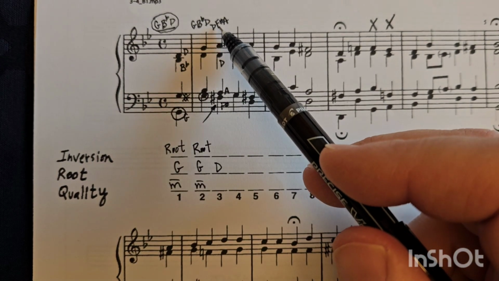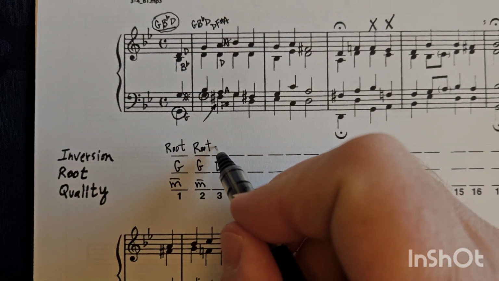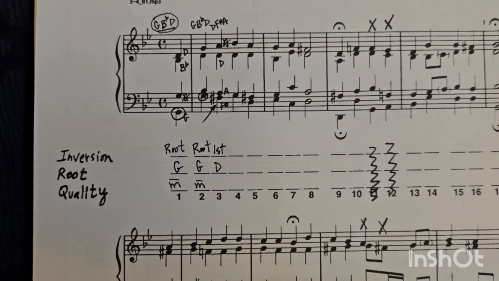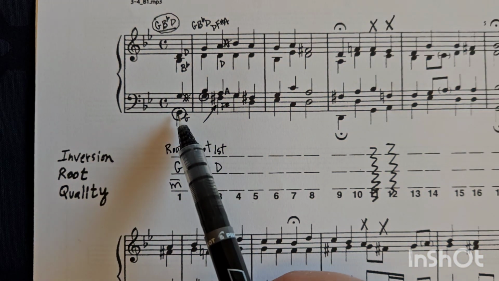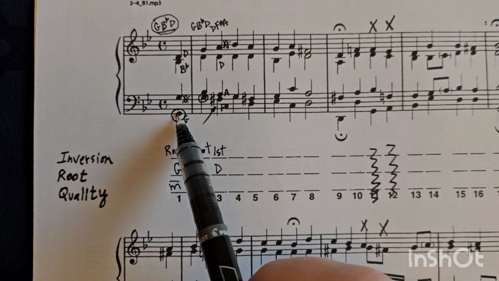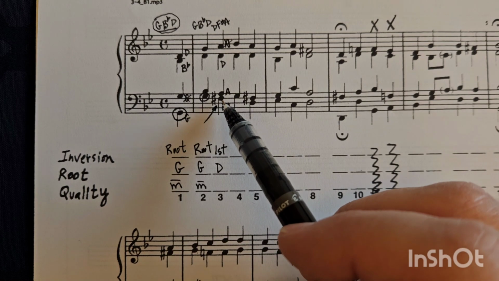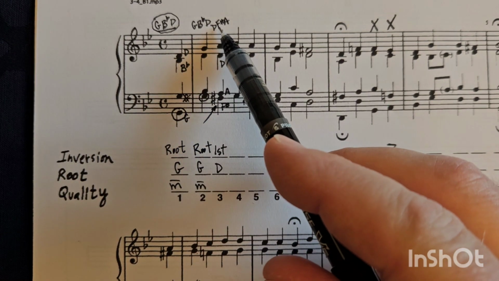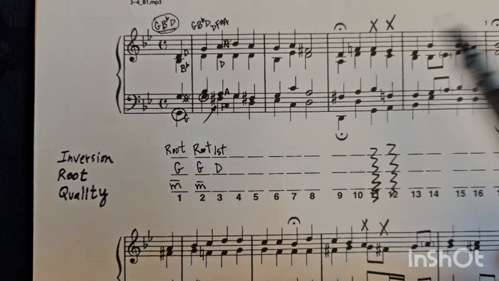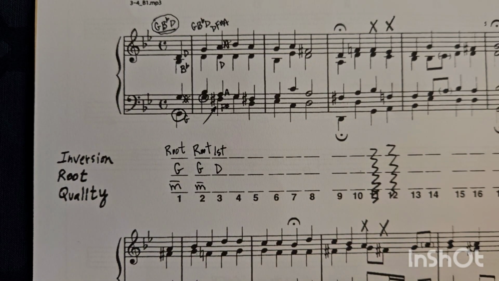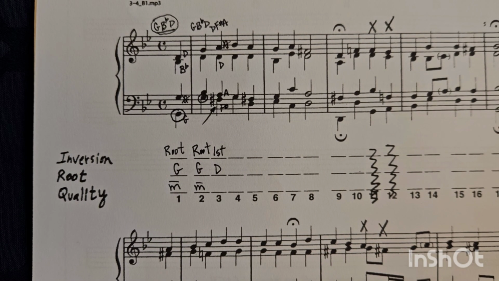Because the F sharp is the third of the chord, this is known as first inversion. So remember, if the root is the bass, like back here, the G was the root. If that's the bass, it's in root position. If the third of the chord is in the bass, here's the third of this chord in the bass, it's in first inversion. And then if the fifth of the triad is in the bass, it's in second inversion.